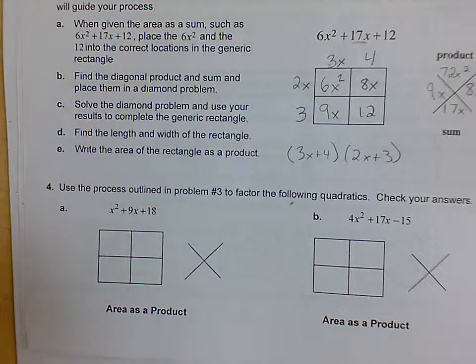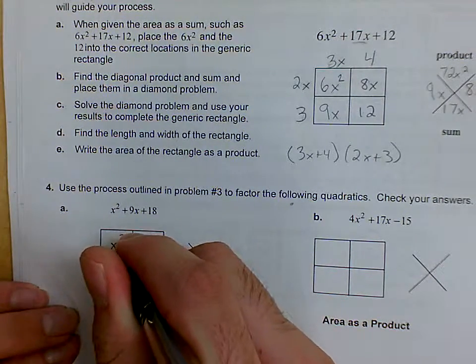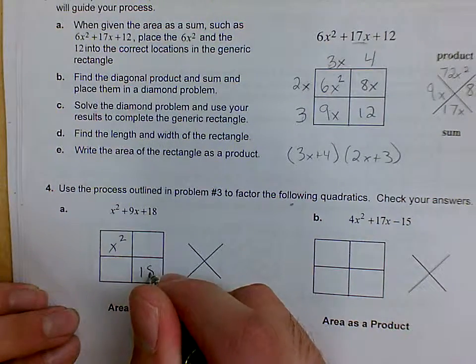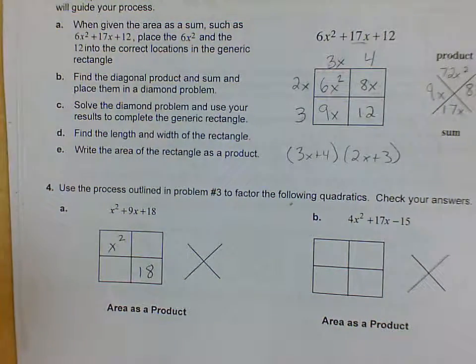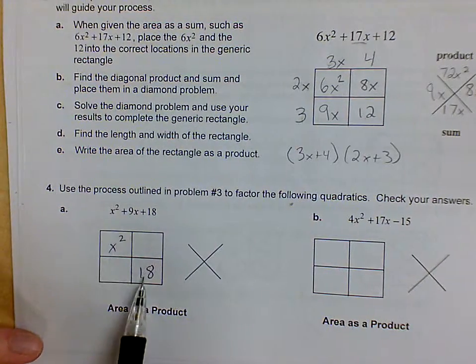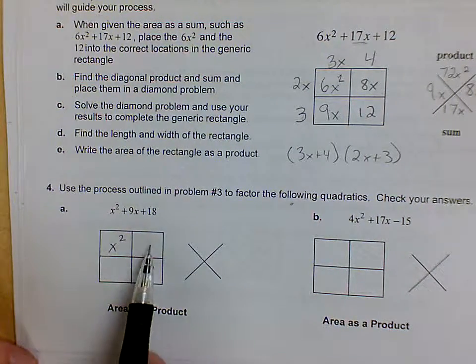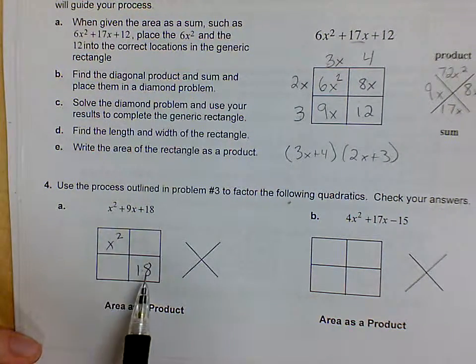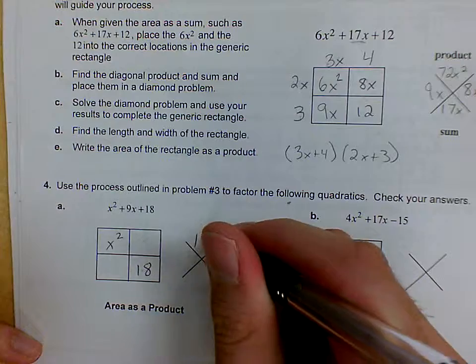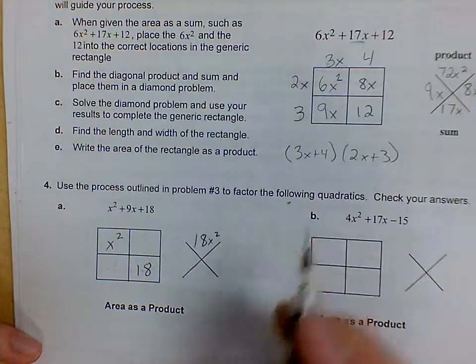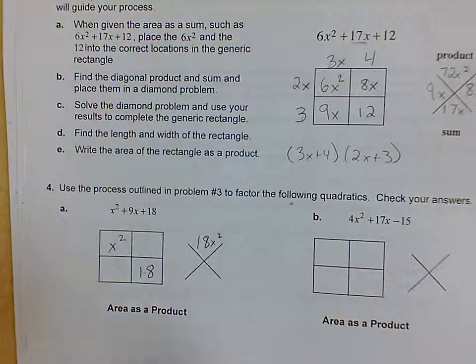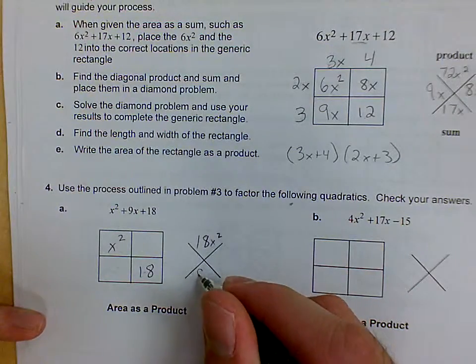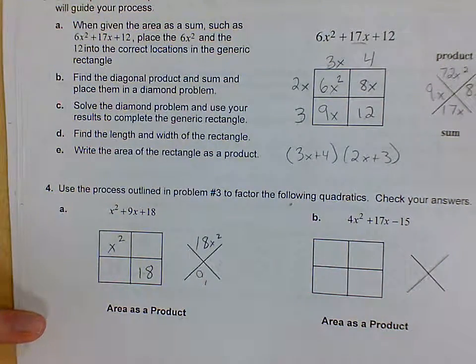So for this one, we're going to put the x squared in the top left, and the 18 is going to go in the bottom. So now I need to think to myself, what two numbers can I multiply to get these two? So 18 times x squared is going to be 18x squared. So I'm going to have to find something that multiplies to get that. And then down here, we're always going to put that middle term.